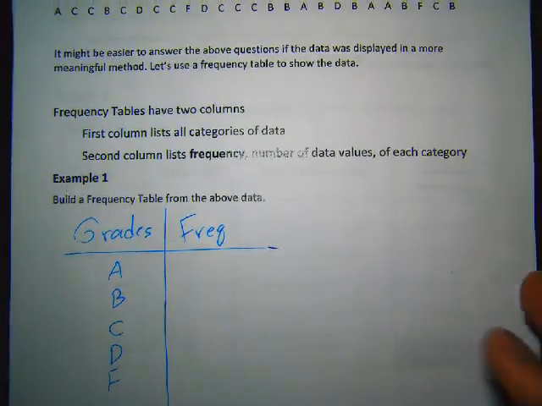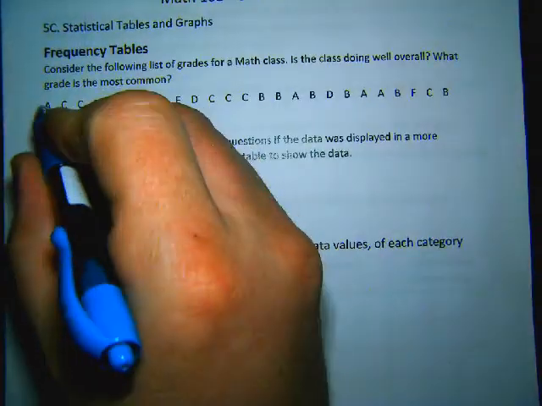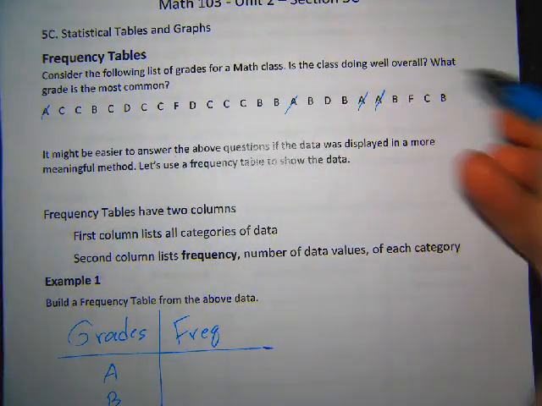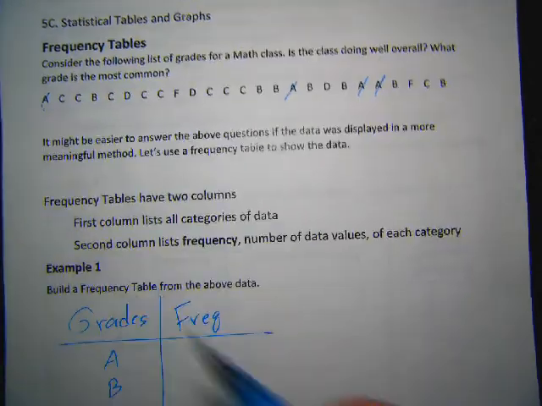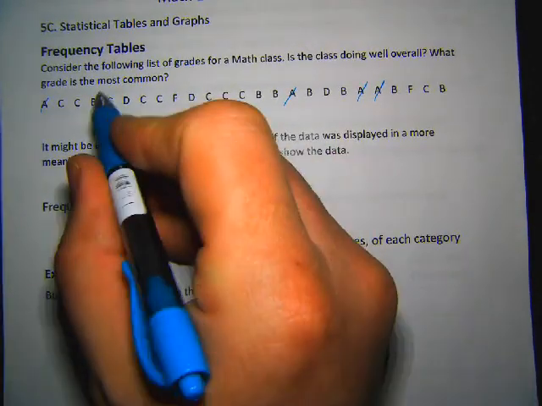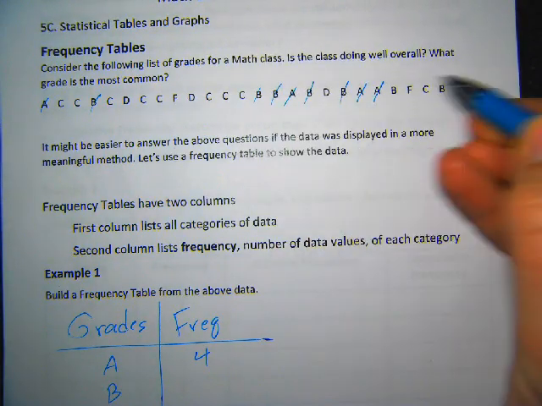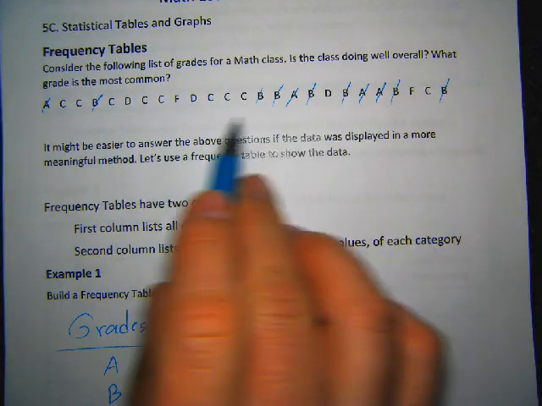Okay, we have, let's see, 1, 2, 3, 4 A's. Make sure I didn't miss any. So 4 A's. We have 1, 2, 3, 4, 5, 6, 7 B's. So we have 7 B's.